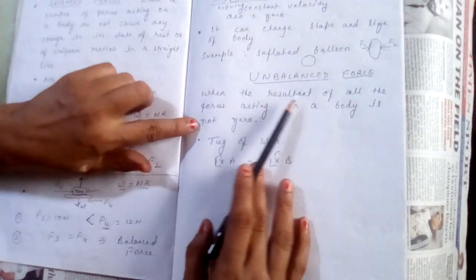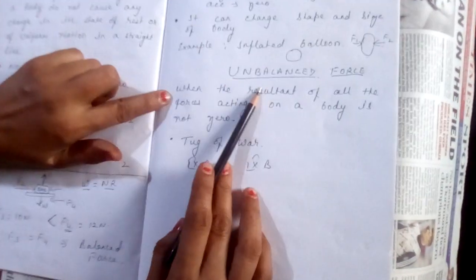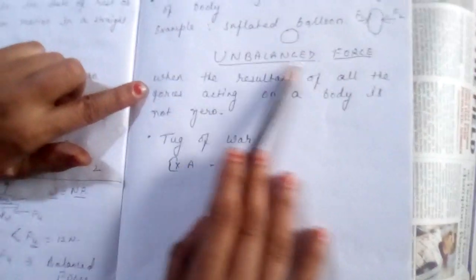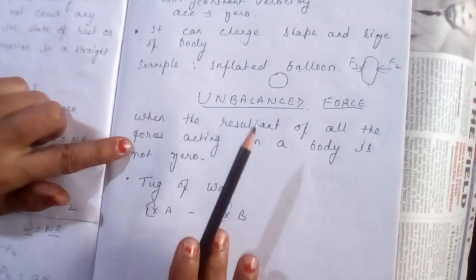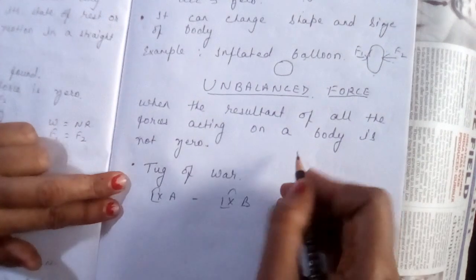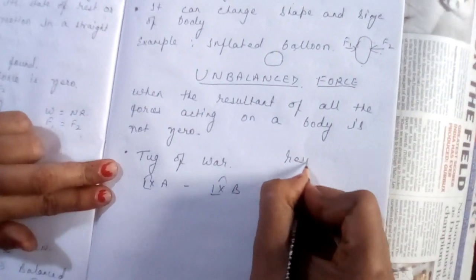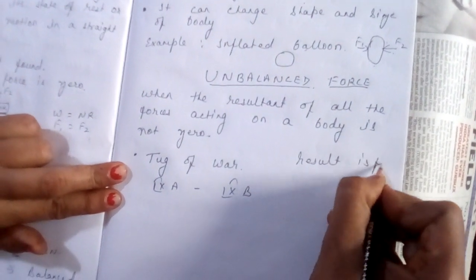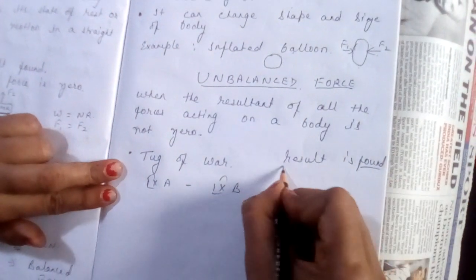Now you come to unbalanced force. What is unbalanced force? When a number of forces are acting on a body, there must be some resultant force. That means there must be some result found in this. Result is found. So let us see.